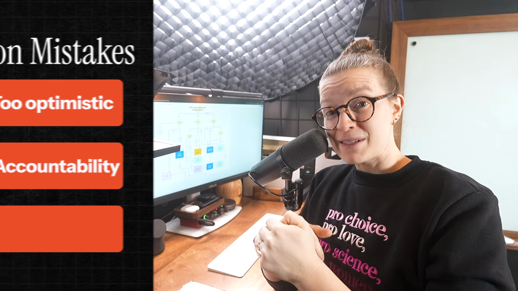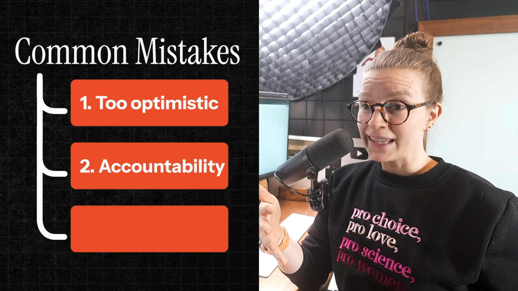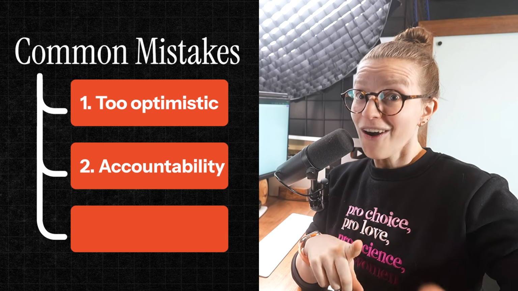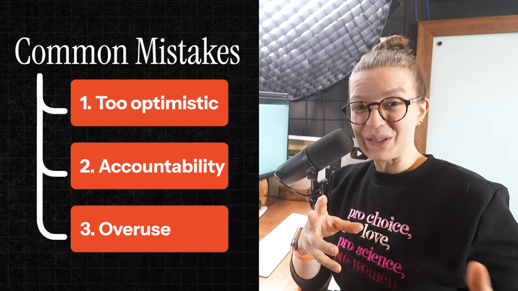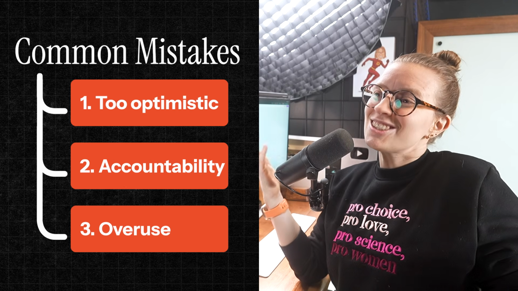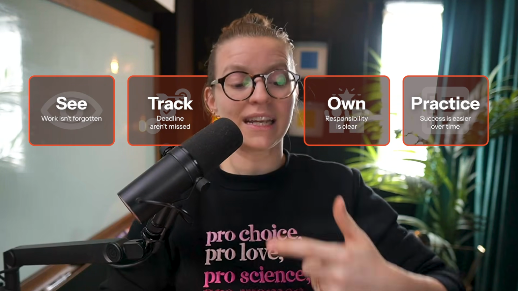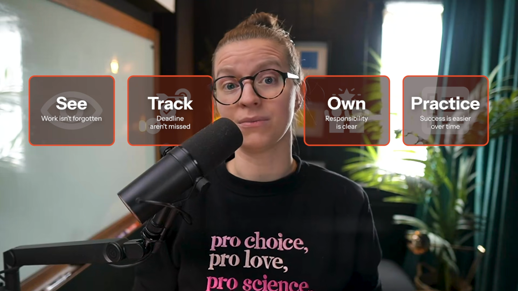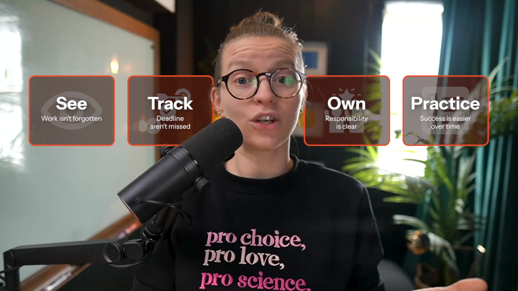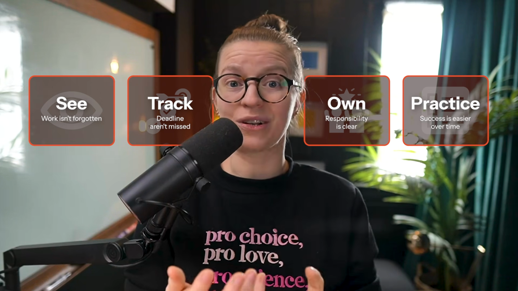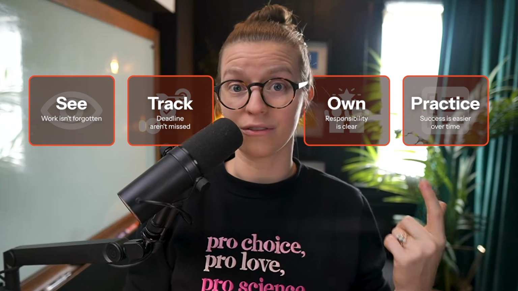The third mistake that comes up when it comes to using decision trees is thinking that because they're so awesome, and they are, that you think they're the only tool you can use to systemize your business. And that's just not true. When it comes to systemizing your business, there are four categories of effort that we need to balance. There's seeing your work, there's tracking your work, there's ownership, ding ding, decision trees there, and then there's practice. There's the daily rituals and habits and policies that need to be in place. All four of these categories matter and need to work together in order to have a systemized team that gets better and better over time.